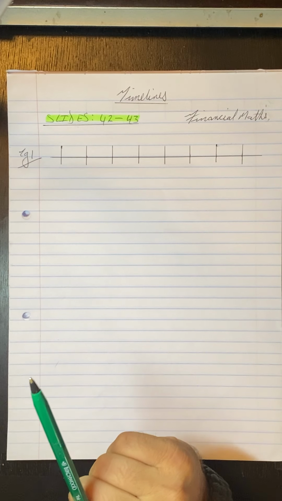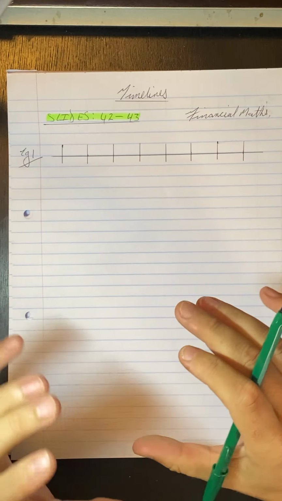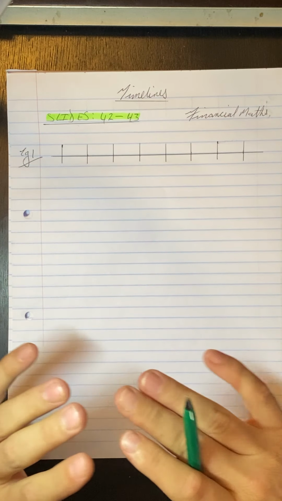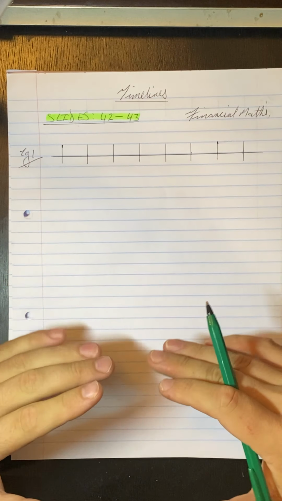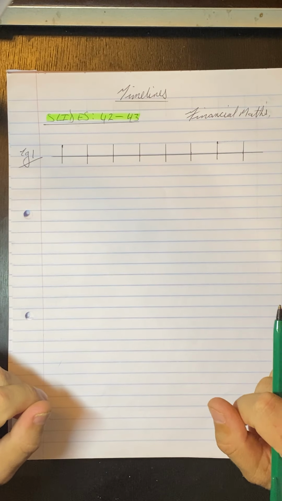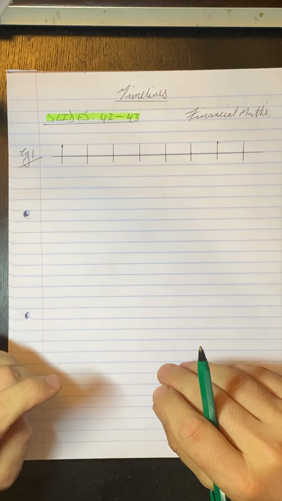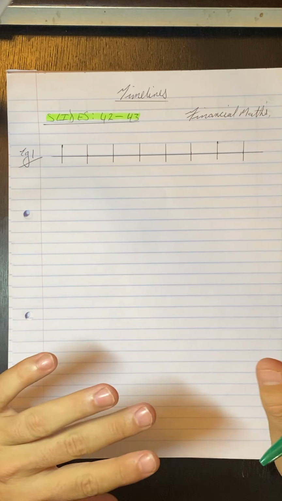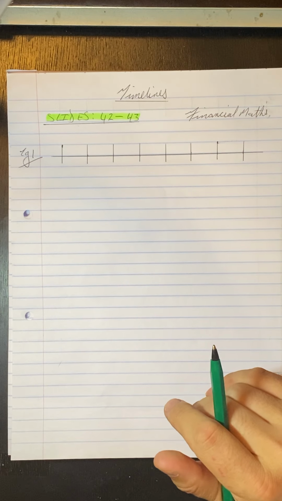Now, this section is called timelines because we're going to deal with problems that are a little bit more complex than your normal "you invest something and then what is the final amount". Things are going to start changing here: interest rates will change, you'll take some money out and you'll put some money in, and some weird stuff. So let's have a look at the first example.